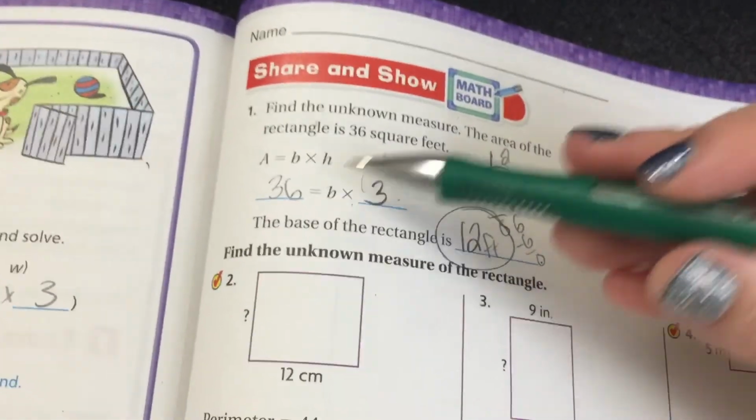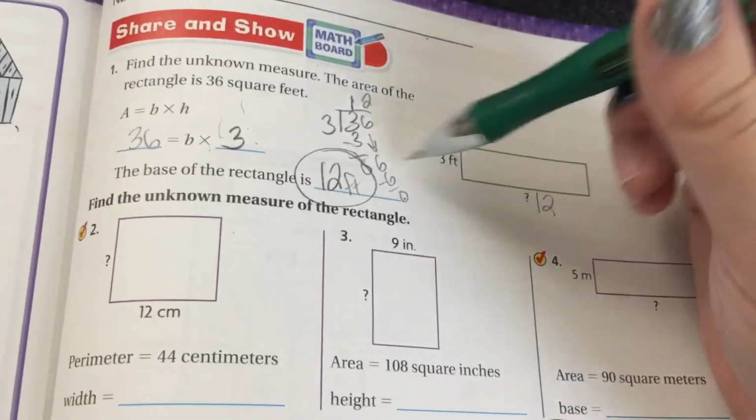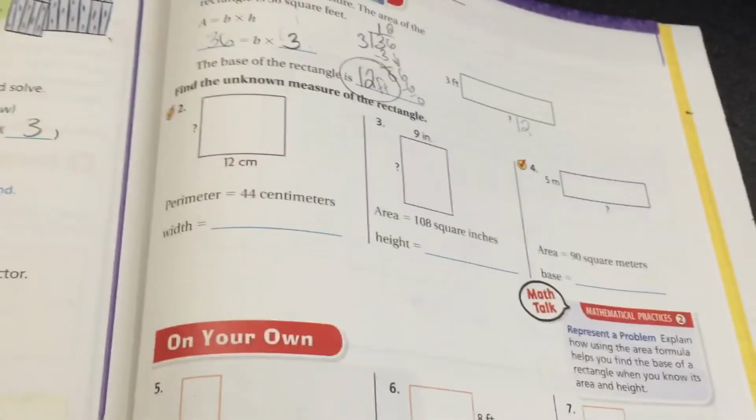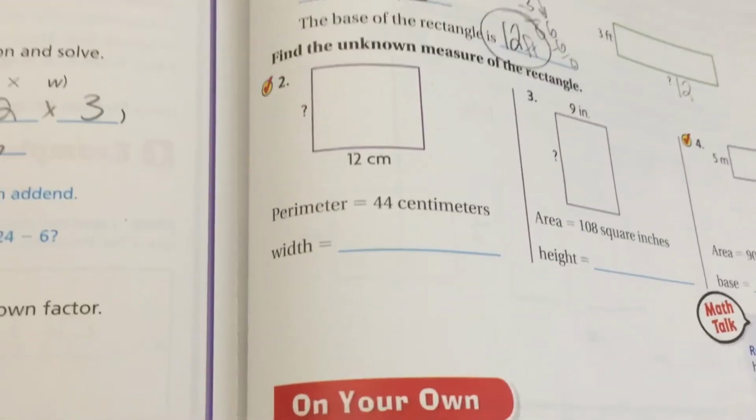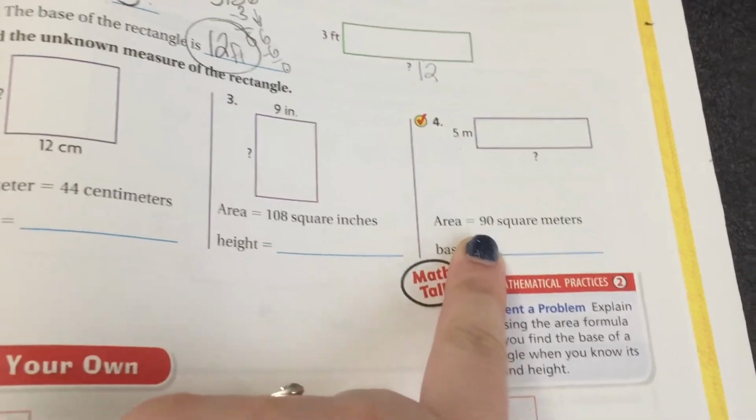If you're using area, you're going to multiply the two sides together. 12 times 3 is 36. So that's correct. All right. So this one uses perimeter. So that's what this one gives you, the perimeter. This one gives you the area, and this one goes back to the area again.